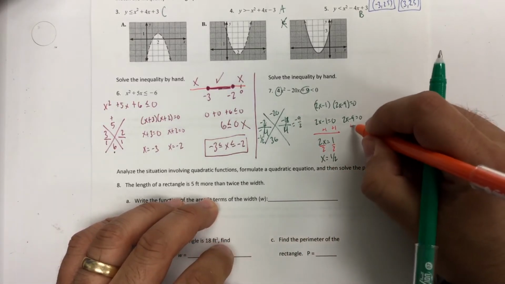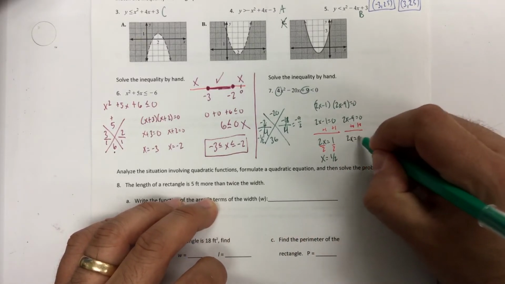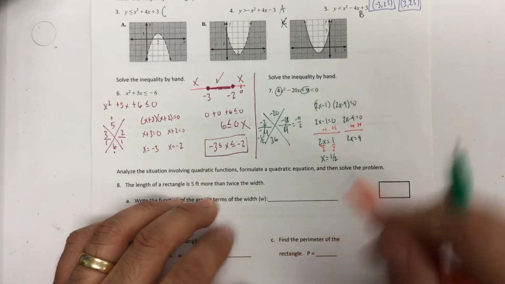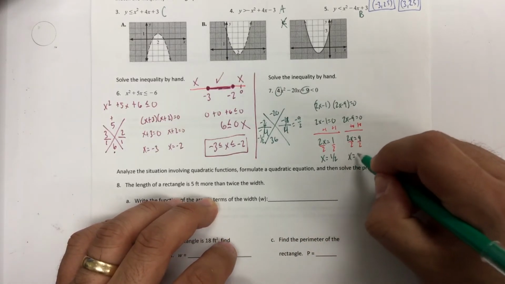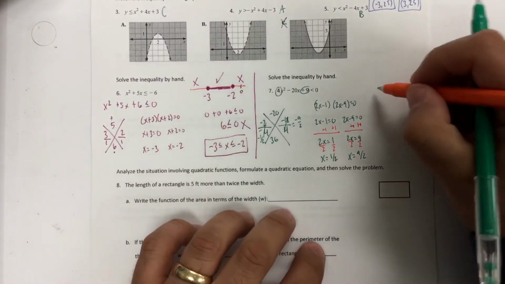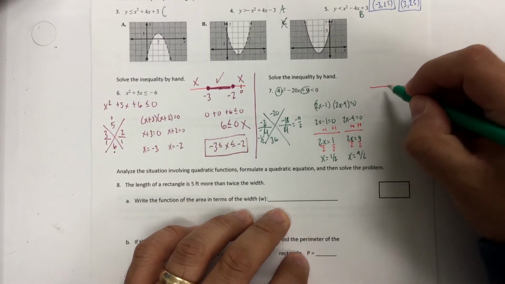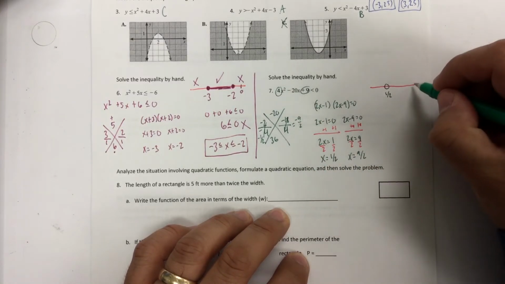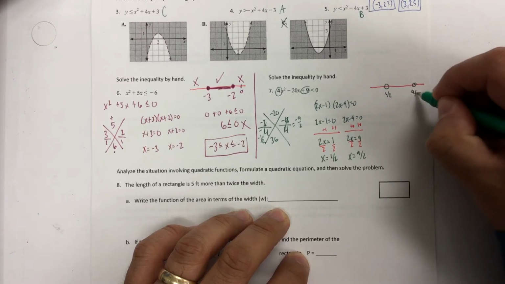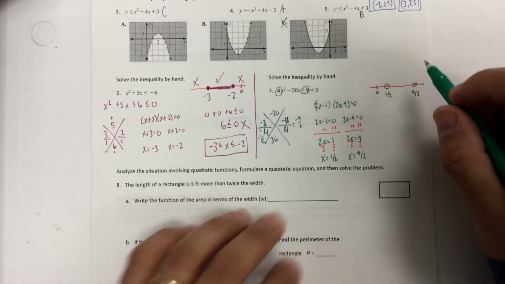And then for this one, same process, add 9. So 2x is equal to 9. Divide by 2. X equals 9 halves. So now we go to our number line. 1 half is smaller, and that's going to be an open circle. And 9 halves is like 4.5, so over here. And once again, 0 falls on the outside, so I'm going to test it right here.